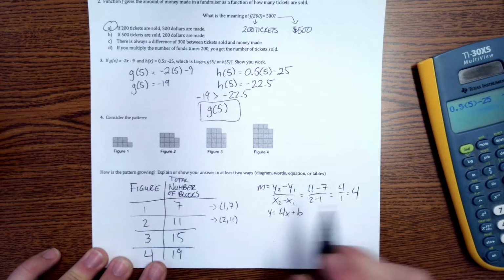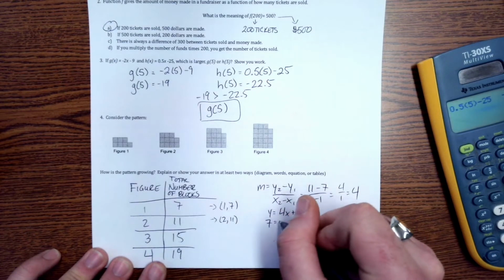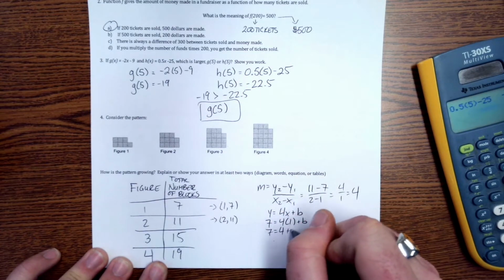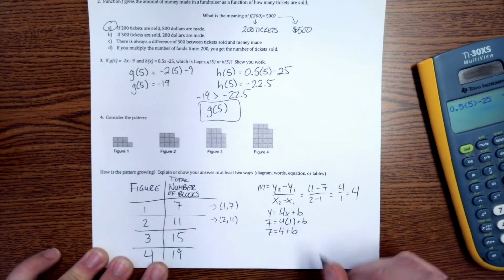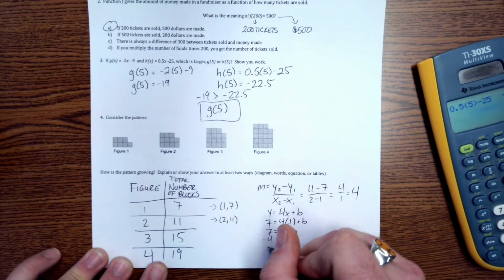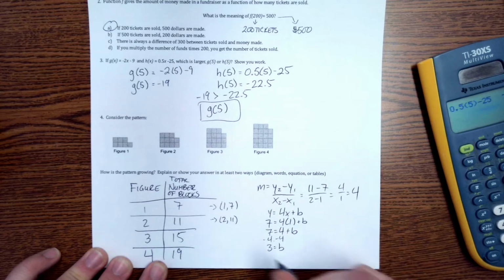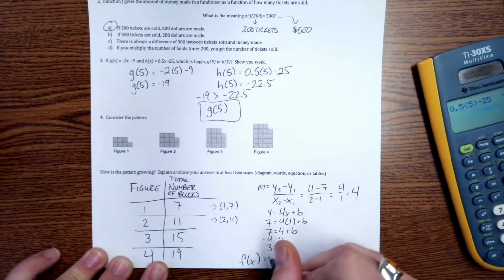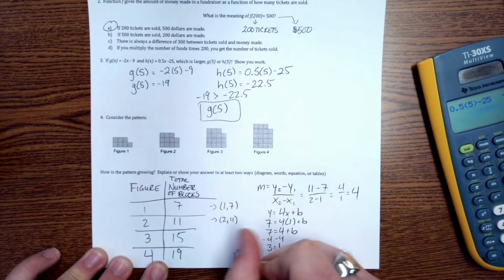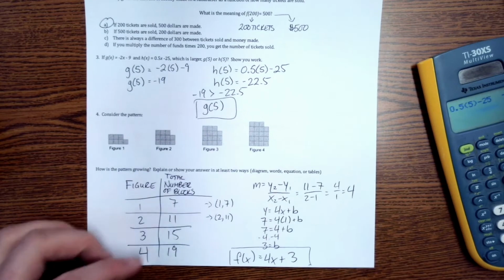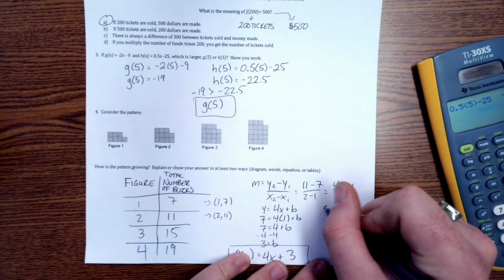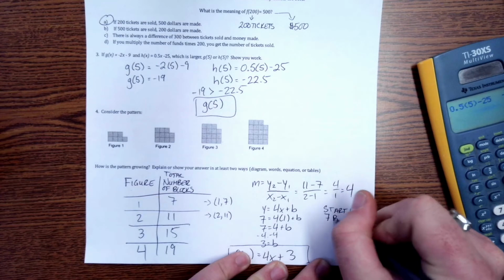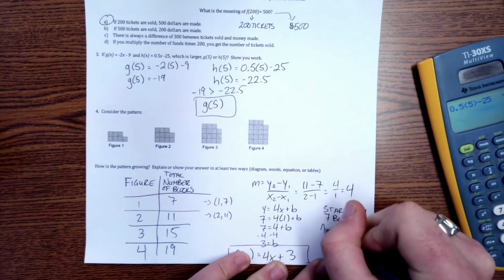So I'll just pick another one of these pairs. I'll just pick 1, 7 again. So 7 equals 4 times 1 plus b, or 7 equals 4 plus b. So if I subtract 4, then we find that b has to be 3. So now we can create an equation where f of x instead of y equals 4x plus 3. Or you could say it in words. In words, we start with 7 blocks, and we add 4 each step.